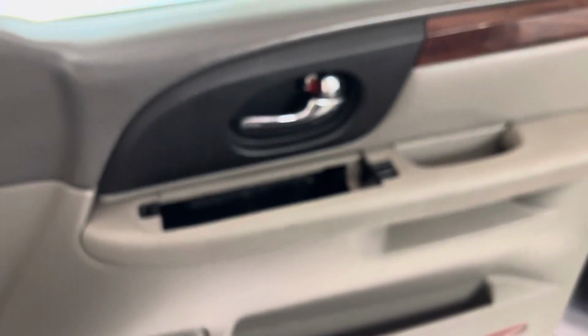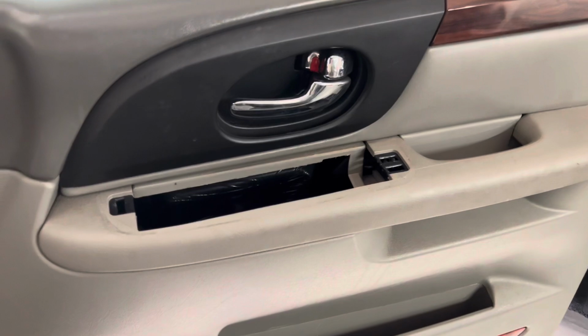So real quick, I forgot to mention that there is another 10mm bolt right there that you've got to take off before you can take the entire door panel off. So forgot to mention that, but let's get back to the video.